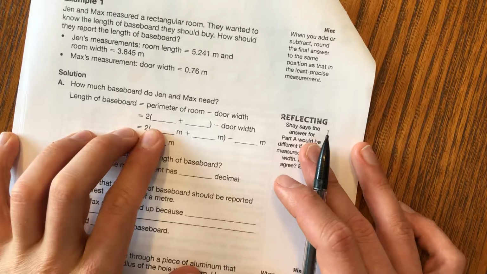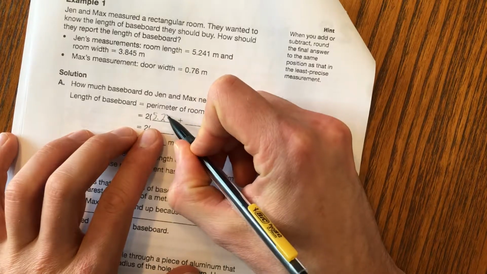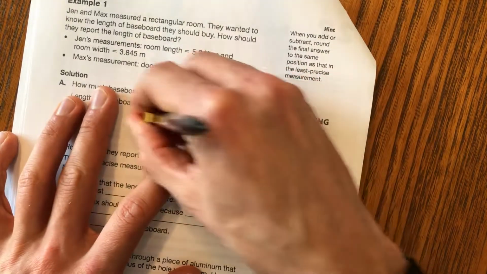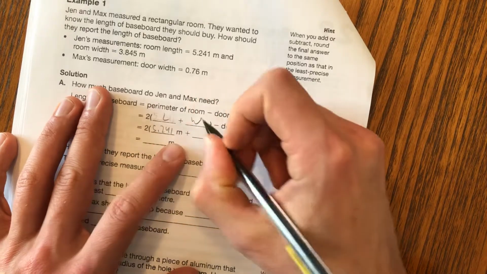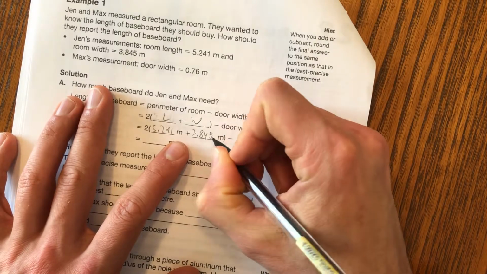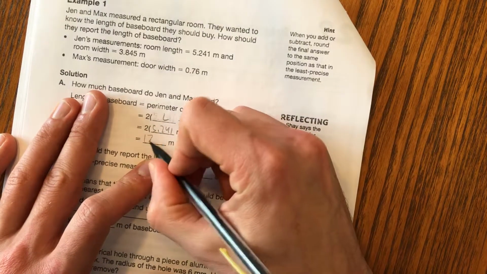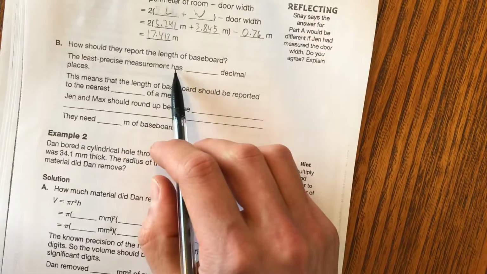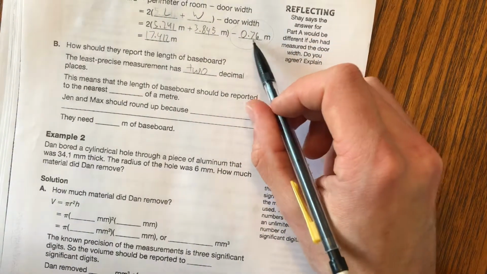Perimeter is the length plus the width, which is 5.241. Wow. Length plus width, 5.241 plus 3.845 minus 0.76. Your answer, 17.412. How should they report the length? The least precise measurement has 2 decimal places. This one, it just has 2.